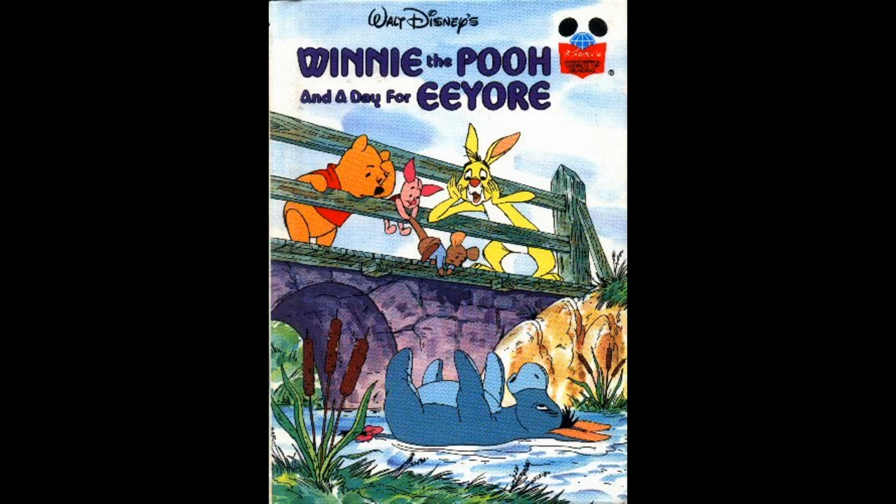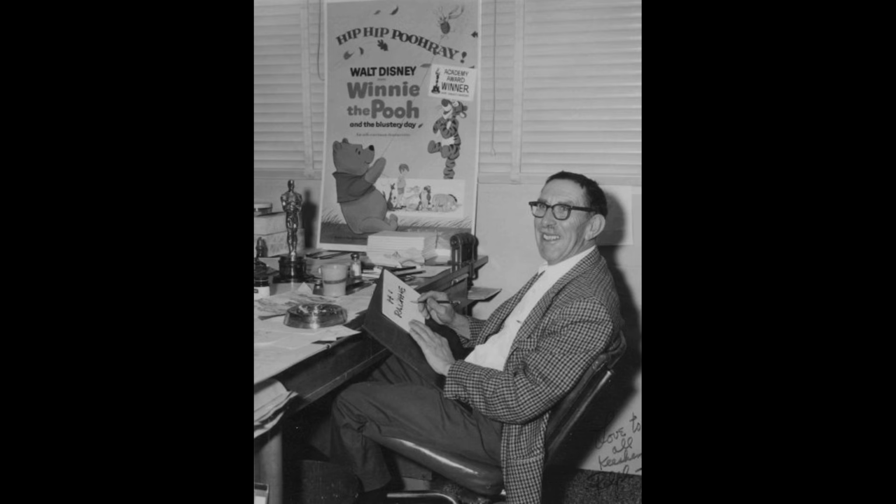Who would briefly also take up the mantle of Pooh's voice actor after Holloway's death. Eeyore was voiced by Ralph Wright, a storyboard artist with a very distinct, low, gravelly voice.